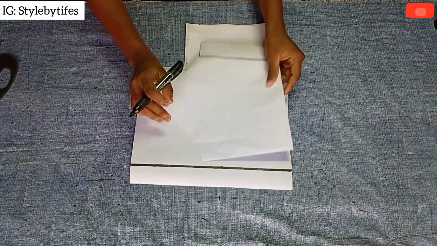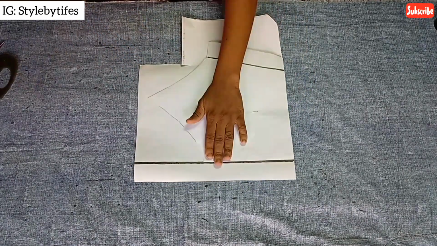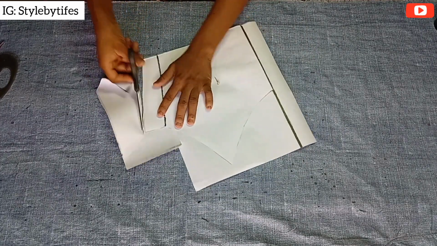Now I'm going to place my front pattern at that zipper allowance line. Then I'm going to pin it down. So everything is going to be exactly the same. After doing that, I'm going to cut it out.